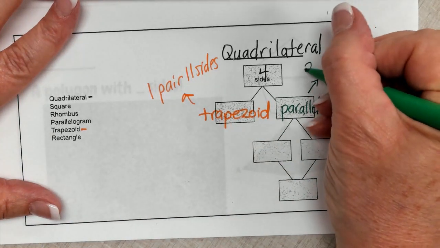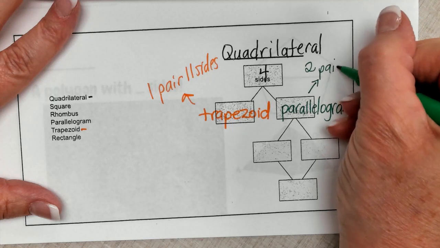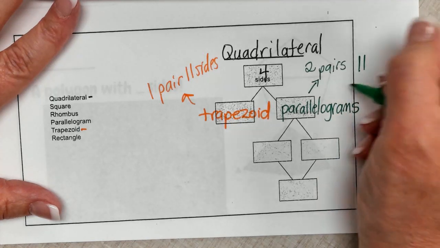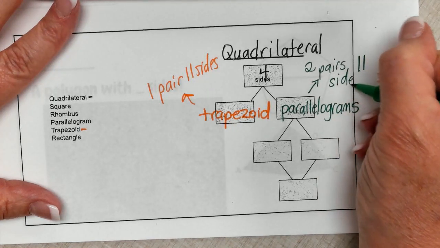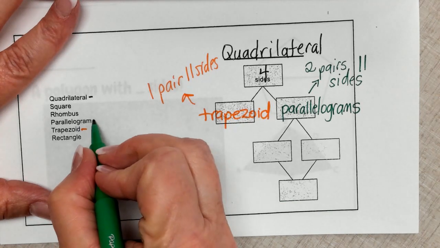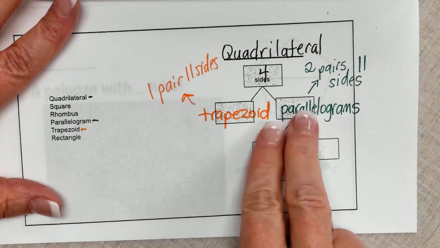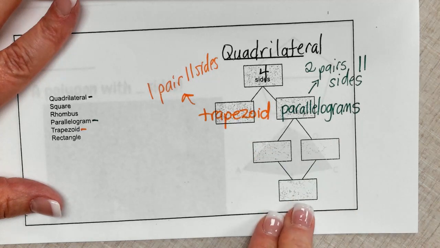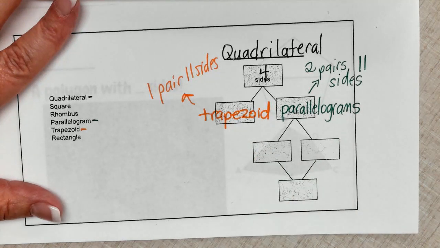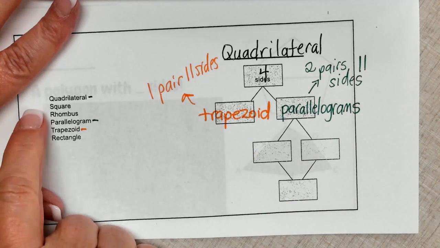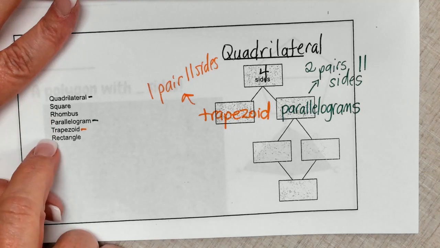Parallelograms have 2 pairs of parallel sides. Then I notice that the parallelogram family separates and then comes back together. The words we have left are square, rhombus, and rectangle.